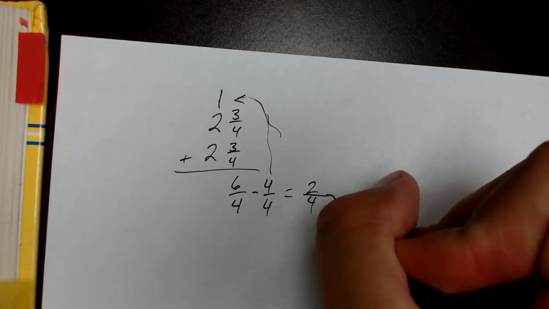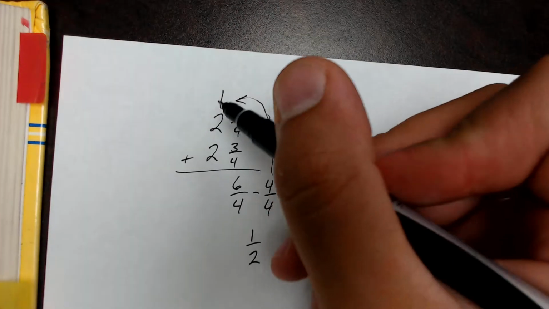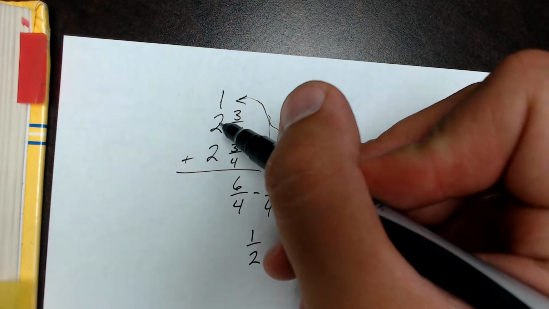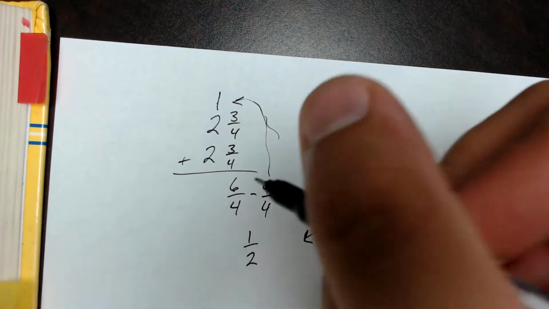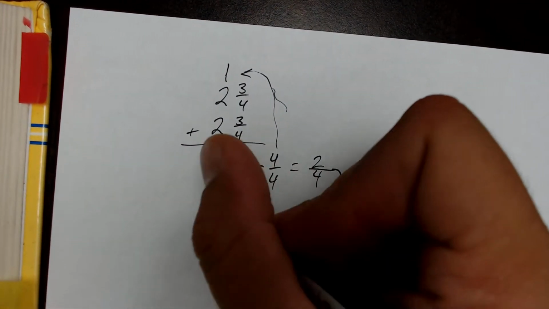So this fraction is going to become 1/2. And then I'll add up the whole numbers. 1 and 2 is 3, plus 2 is 5. So now I've got 5 and 1/2, and that will be my final answer.